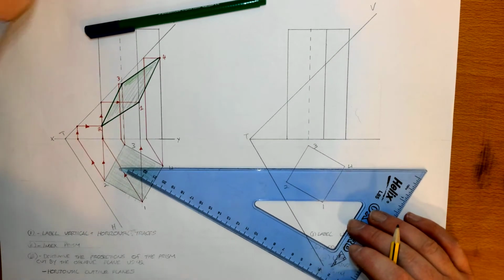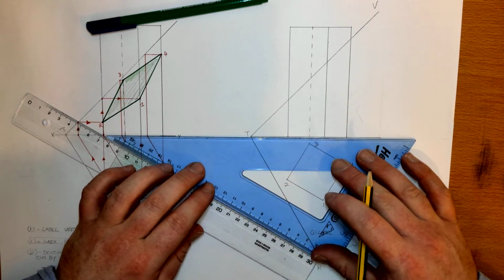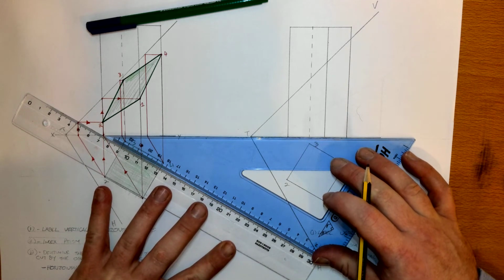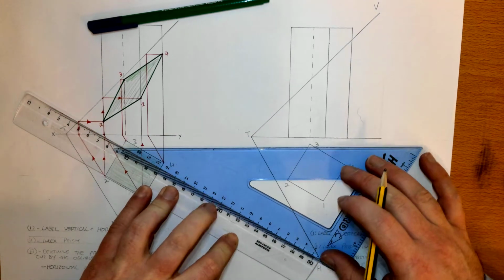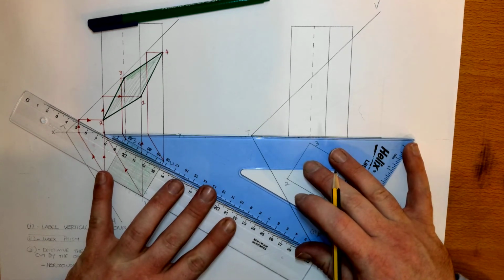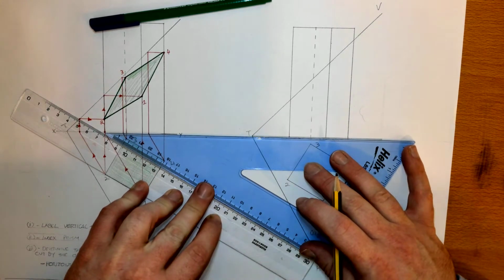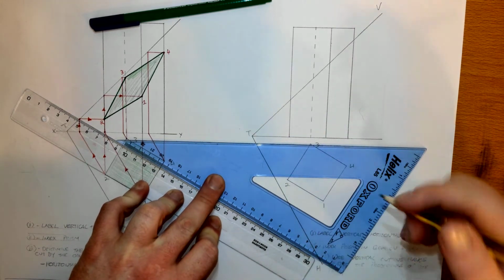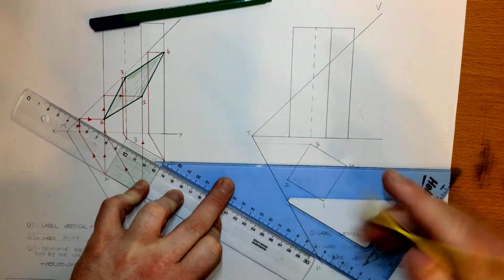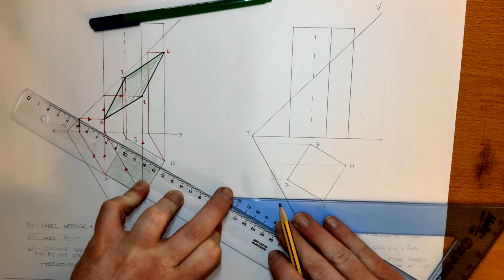So first off, horizontal line, so we need to project all 4 points this time, not horizontally in elevation, but horizontally in plan, or parallel to the XY line in plan for the correct term. The reason we do this is so that they appear as true lengths in elevation, and because we have the vertical trace, which is also a true length, it will be parallel to that vertical trace. So I'm going to project over the 4 points.